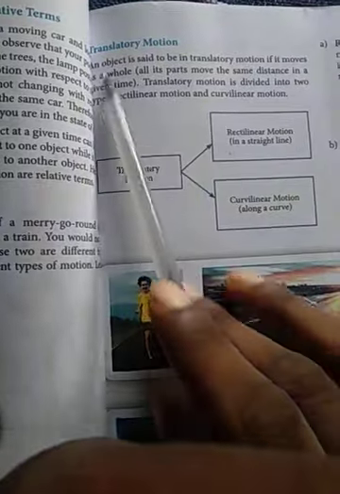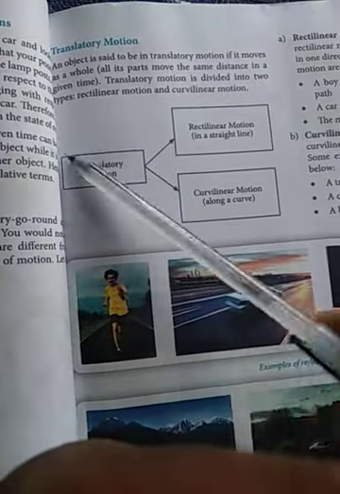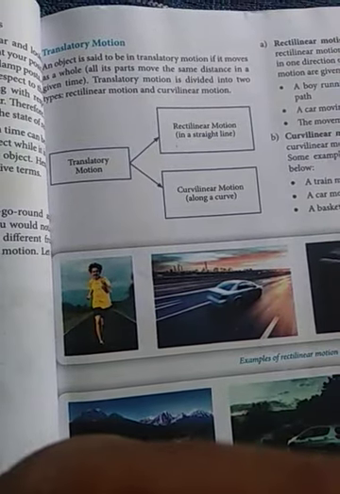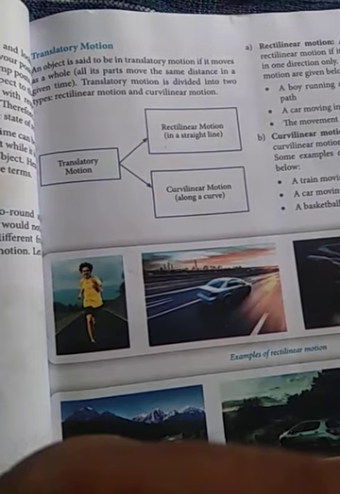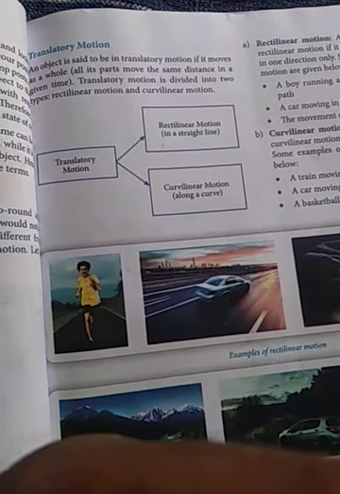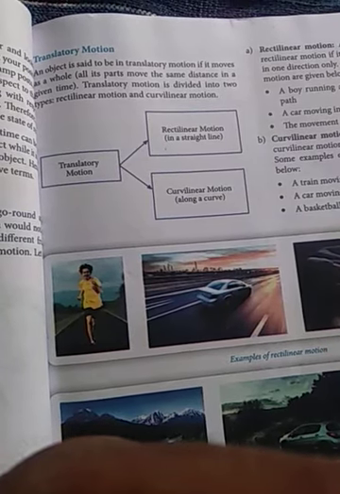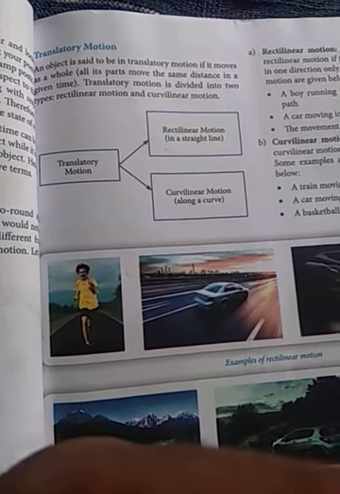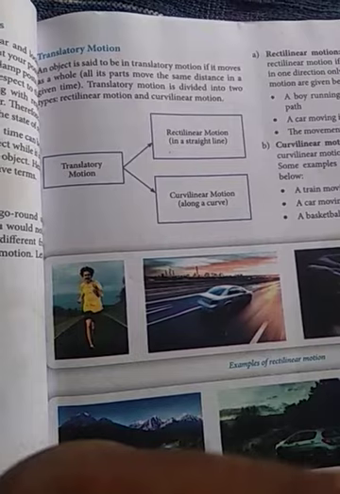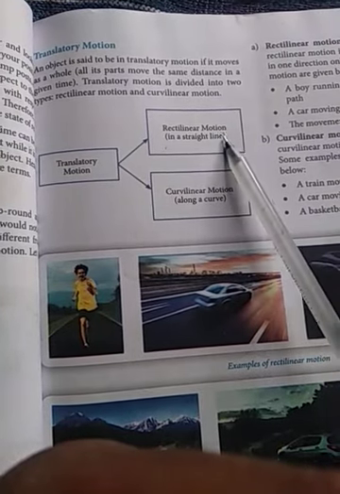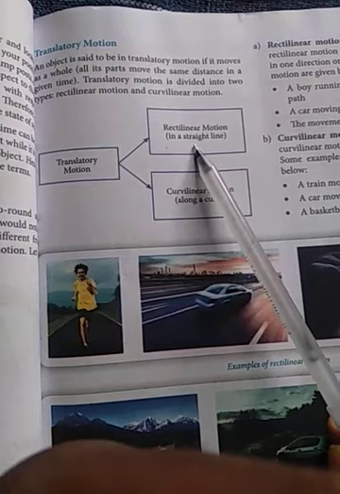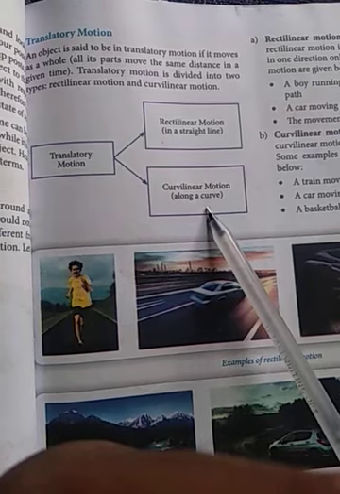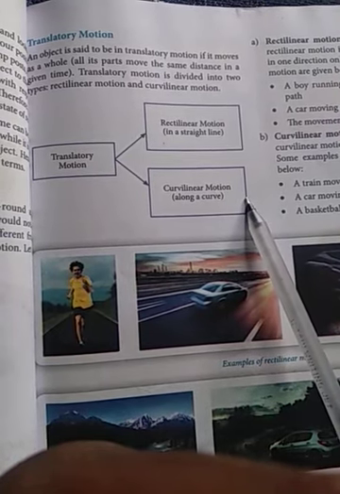First we discuss translatory motion. An object is said to be in translatory motion if it moves as a whole. It means that if all the parts of an object move the same distance in a given time, then the object is said to possess translatory motion. Translatory motion is further divided into two types. One is rectilinear motion, which means the motion is in a straight line, and another one is curvilinear motion. It means that the motion is along a curved line.